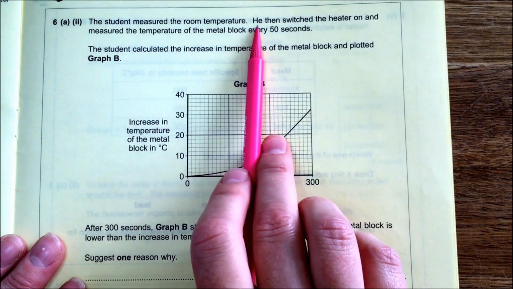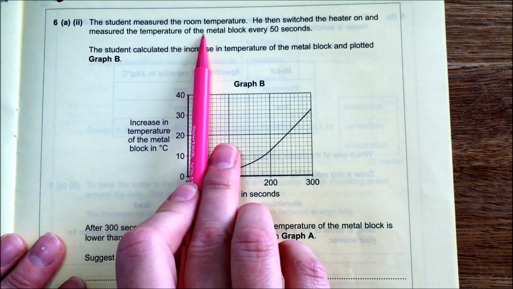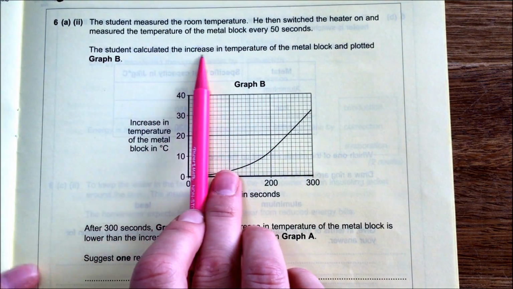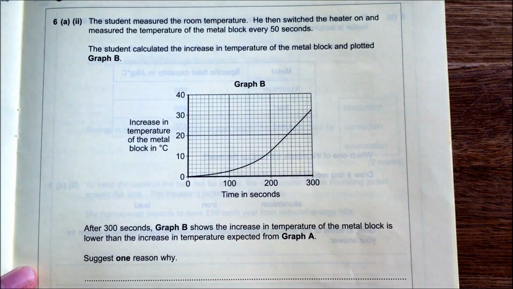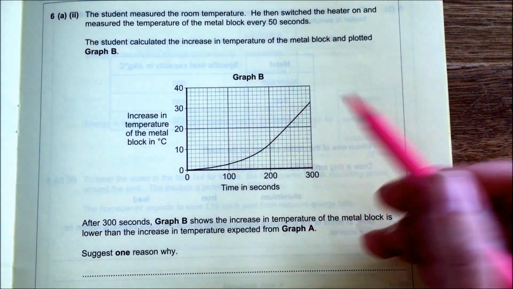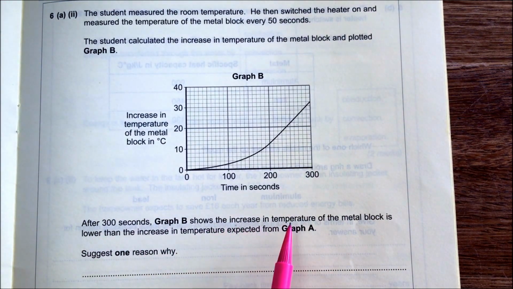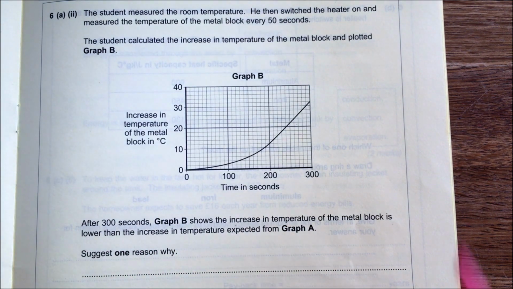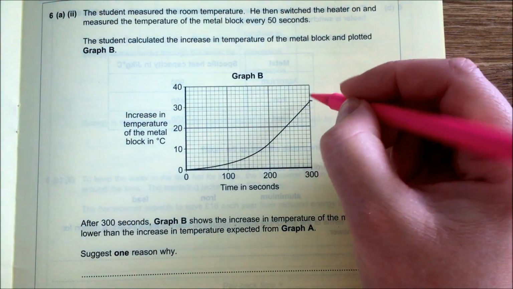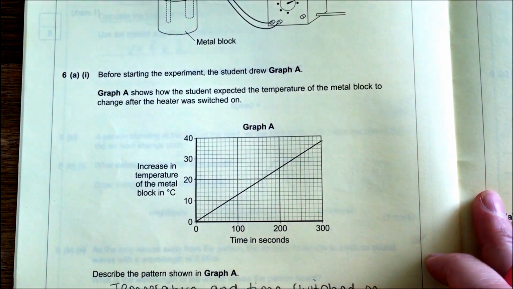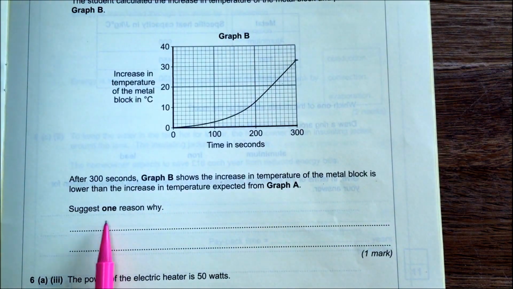6A part 2. The student measured the room temperature. He then switched the heater on and measured the temperature of the metal block every 50 seconds. The student calculated the increase in temperature of the metal block and plotted graph B. So we can see that we've now got a curve this time rather than a straight line. After 300 seconds, graph B shows the increase in temperature of the metal block is lower than the increase in temperature expected from graph A. So you can see that it's reached about 32 on here, looking at the scale, whereas over here at 300 it had reached about 37, 38. So suggest one reason why it's lower.